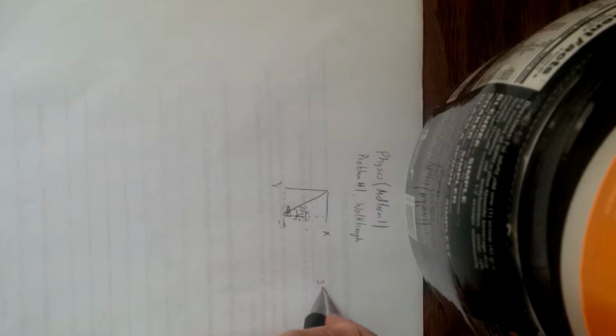So if you say sine of theta equals the x component of the initial velocity over the hypotenuse, which is the initial velocity. And this, as was stated in the problem, has a value of 15 meters per second.